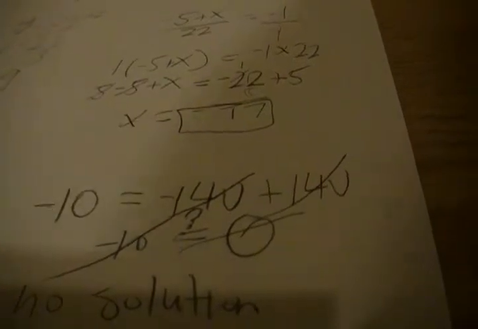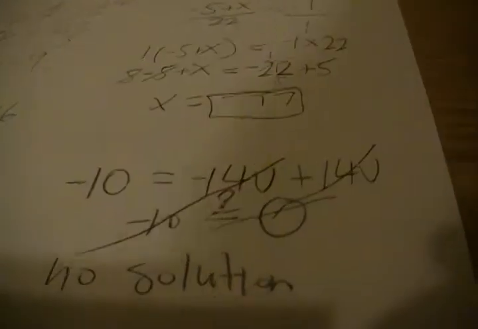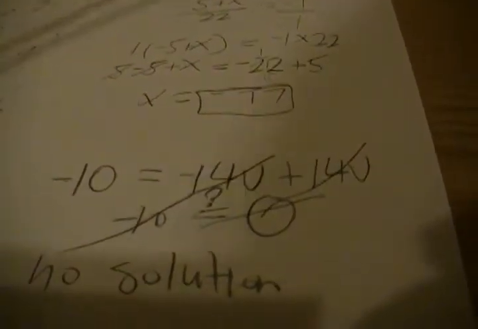Okay? So here's the thing. If you're trying to solve an equation, and let's say that all the variables cancel out, then you have no solution, because you're not really solving for anything. So that's kind of a trick question.